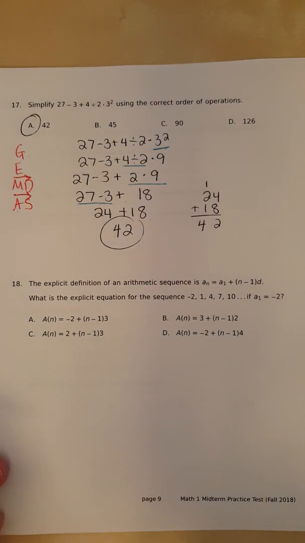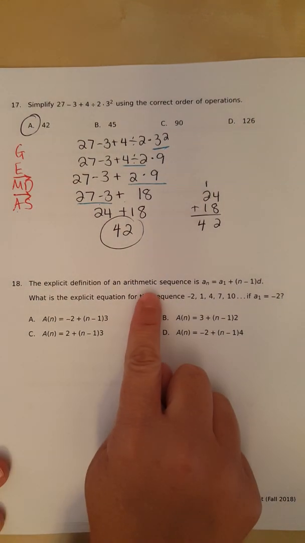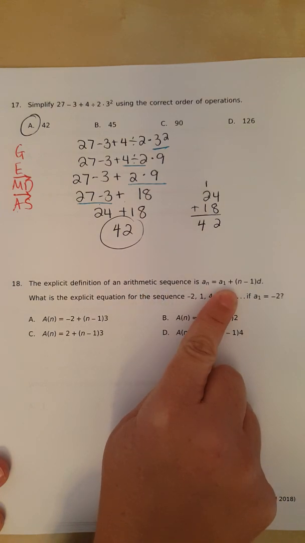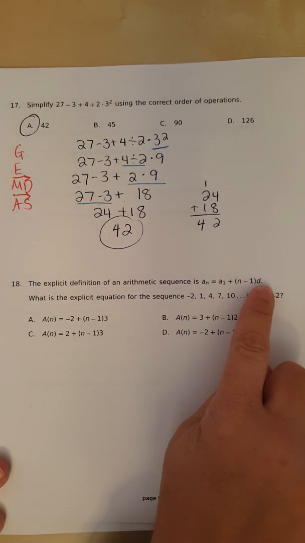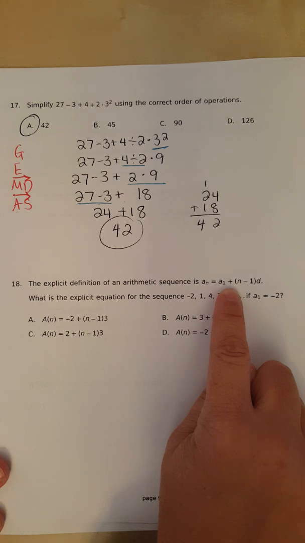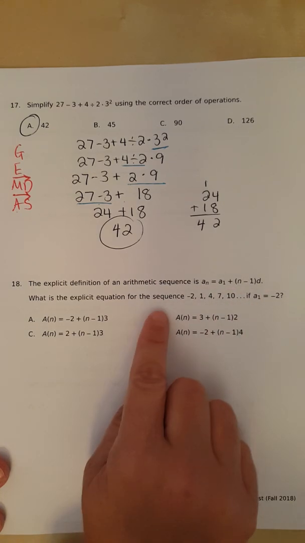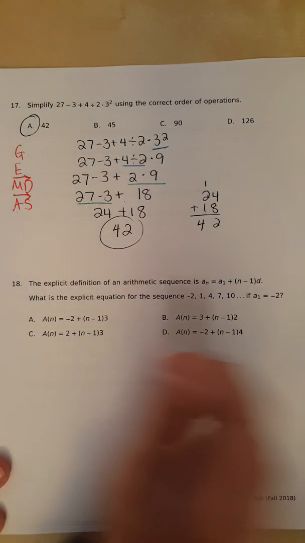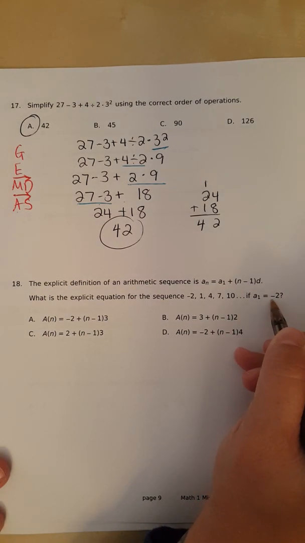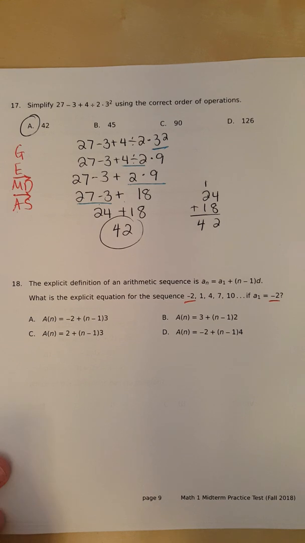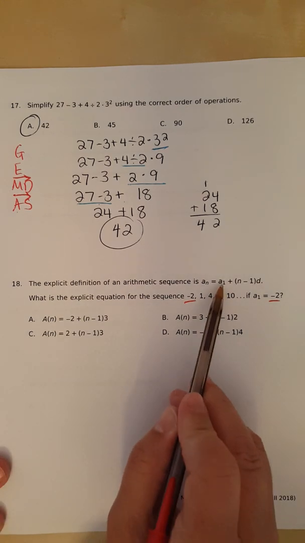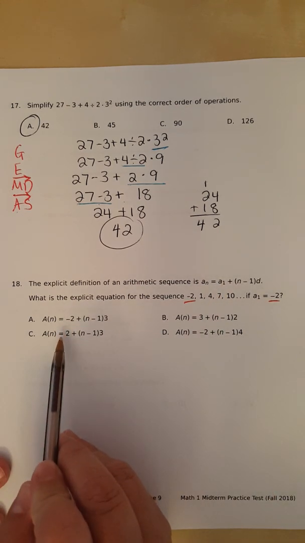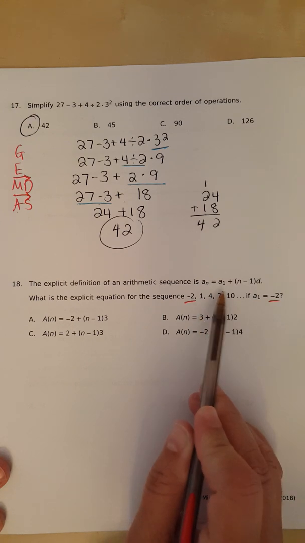All right, number 18, our explicit definition of our arithmetic sequence. Here's our equation. Now remember, we can also write the D in front of the parentheses, same thing. So it wants us to actually write one of these equations for this sequence. And right here, they're telling us A1 equals -2. That's just our first term in this pattern. So our A1 right here, first number, needs to be -2.